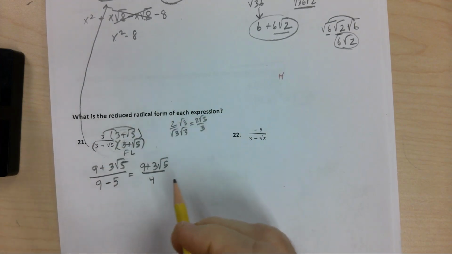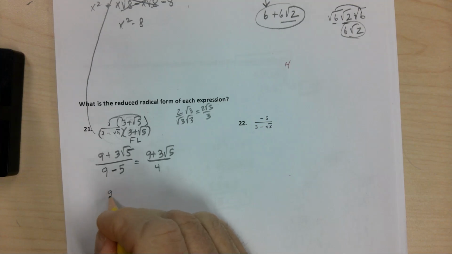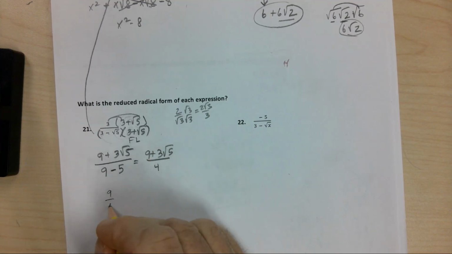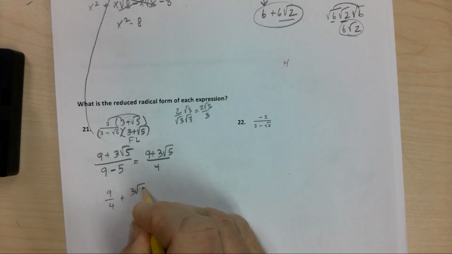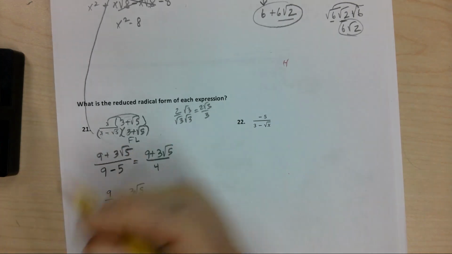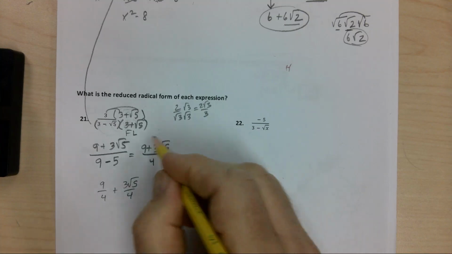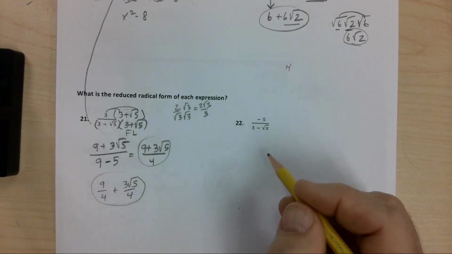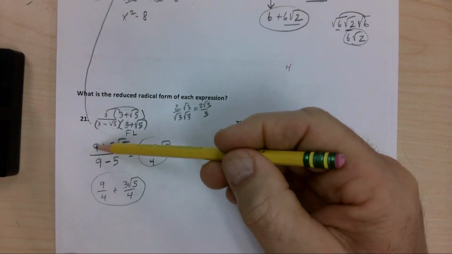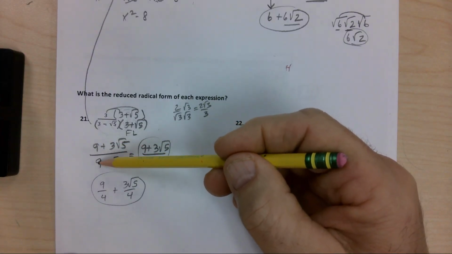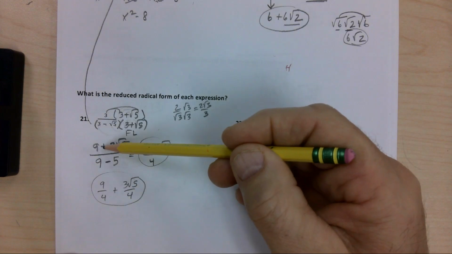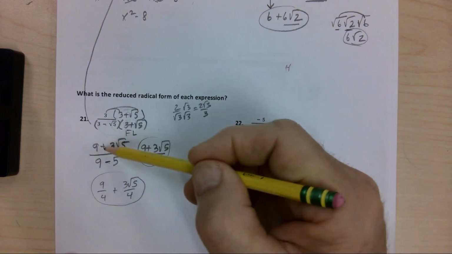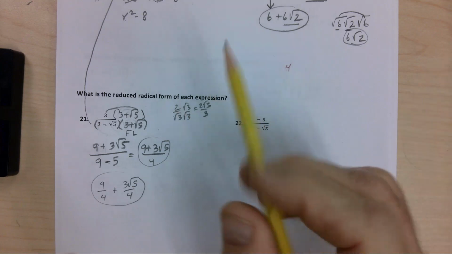Now, just FYI, if you're on a standardized test, they might break that up into pieces, and don't panic if you see that. But this is the same as this. Now, question, can I cancel these? The answer is no, because they're not connected by multiplication. So, if you're in my class, add ends bad.